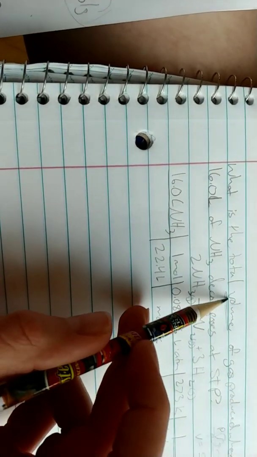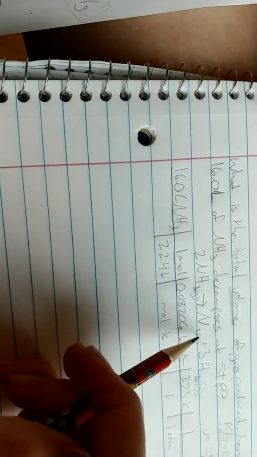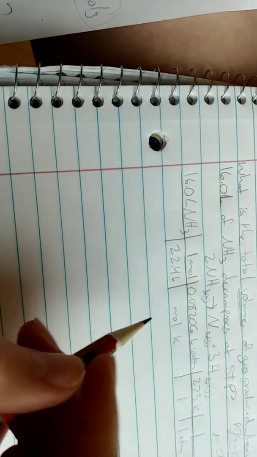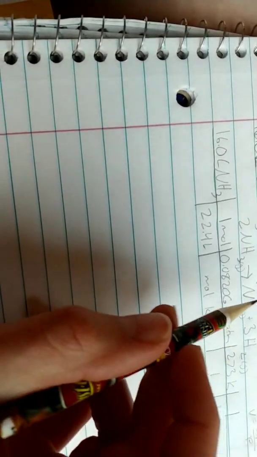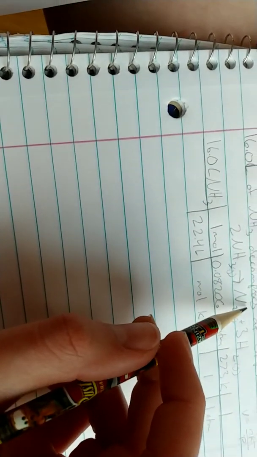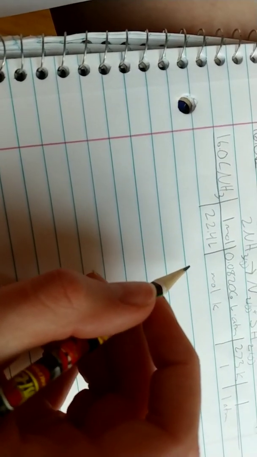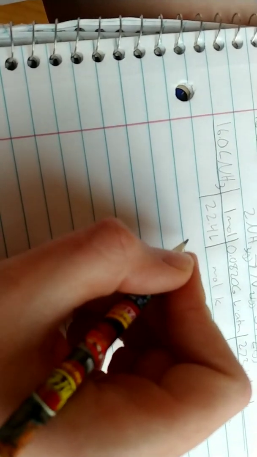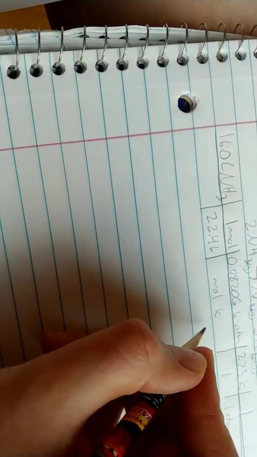Now, the total volume of gas produced. This is going to end up with 2 answers. So I'm going to write it on 2 separate lines down here, with the nitrogen and then with the hydrogen. So with the nitrogen, we're going to write it out just about right here.